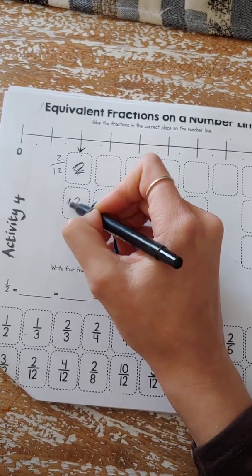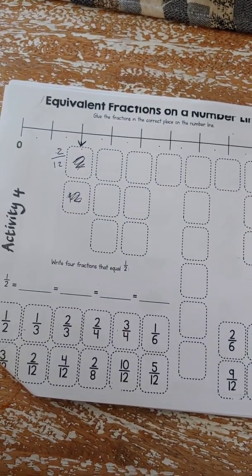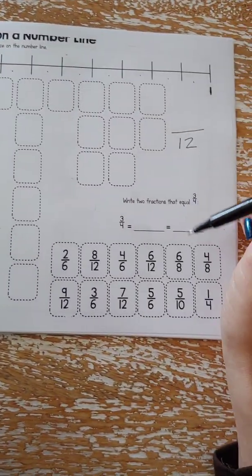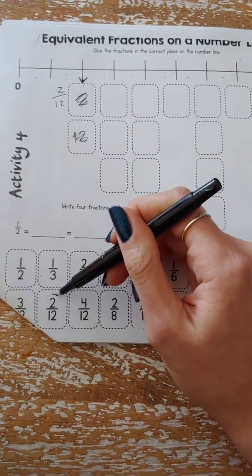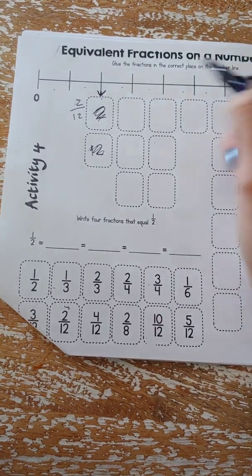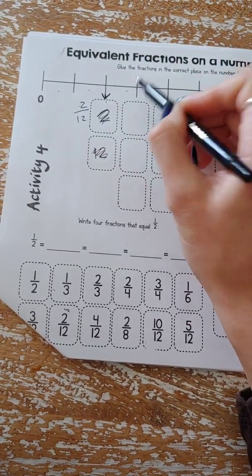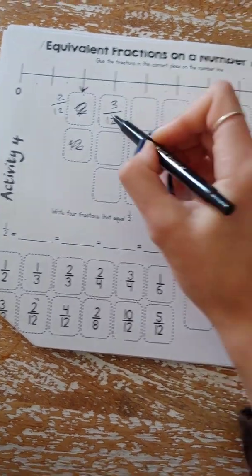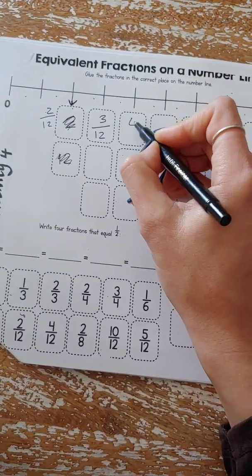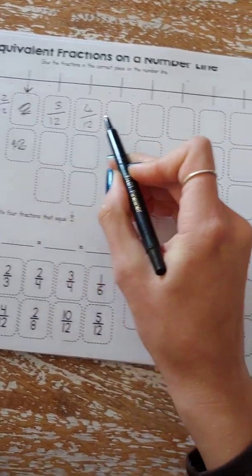There's another fraction that would also equal 2 12ths. So you find your 2 12ths. Where are they? There we go. So that one you're going to stick there. How many would that one be then? 3 over 12. And the next one? 4 over 12. And so on and so forth up until there.